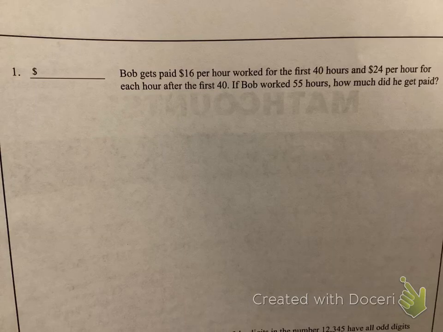All right, number one, Bob gets paid $16 per hour, worked for the first 40 hours, and $24 per hour for each hour after the first 40. And actually, that's called time and a half. That's pretty typical. So working overtime, you get paid 50% more.